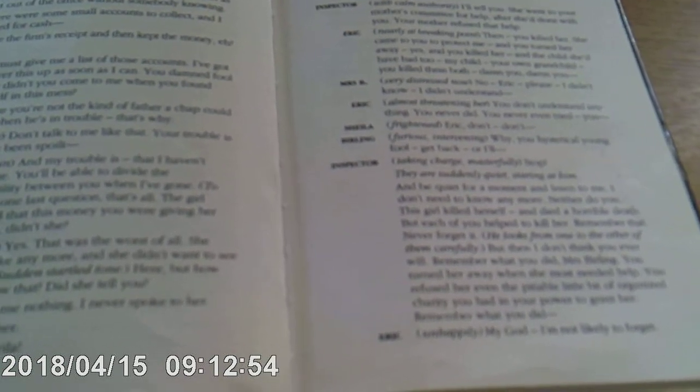Yes, that was the worst of all. She wouldn't take any more and didn't want to see me again. Suddenly startled tone: but you knew that already. So he realises there's something else going on within this, and that's when Mrs. Birling has to confess. And Eric realises she told you she came here. She came here, but then he realises she couldn't have done. And Mrs. Birling is distressed and shakes her head.